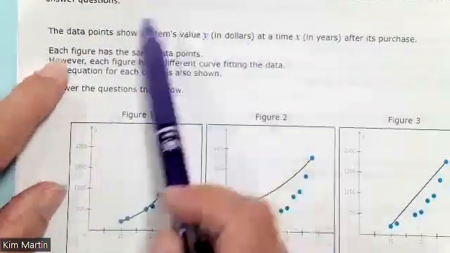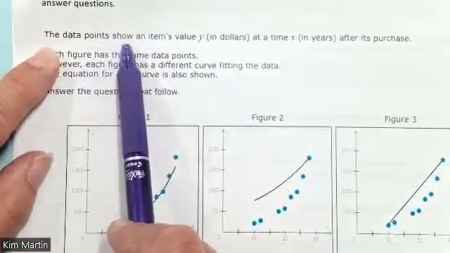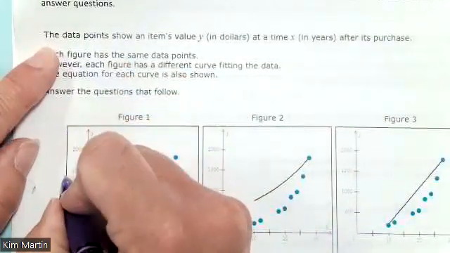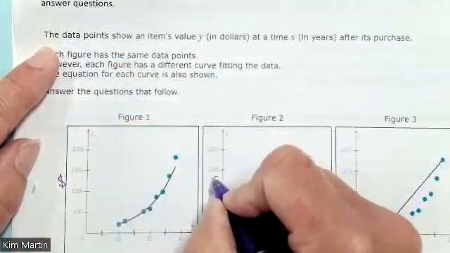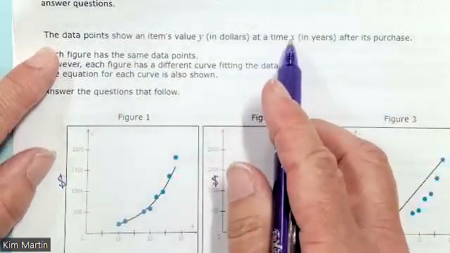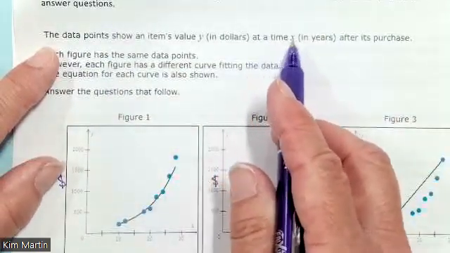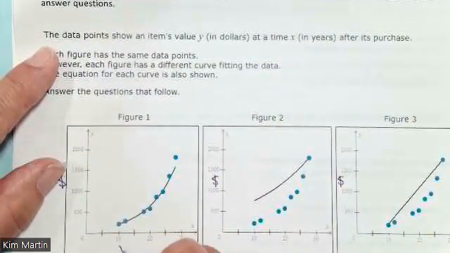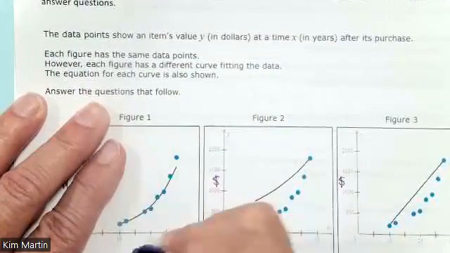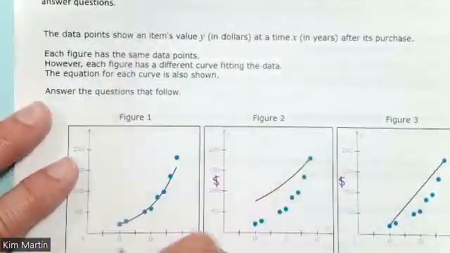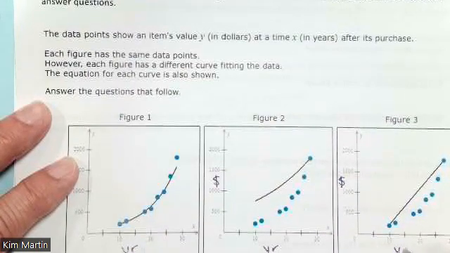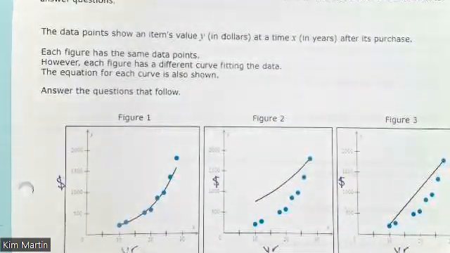What are these numbers? Well, right here it says the data points show the item's value Y in dollars. So this is our dollars on each of them. Okay, these are our dollars. And the other one is at a time X in years. So this is our time in years, okay? Because you need that for the problems down below.